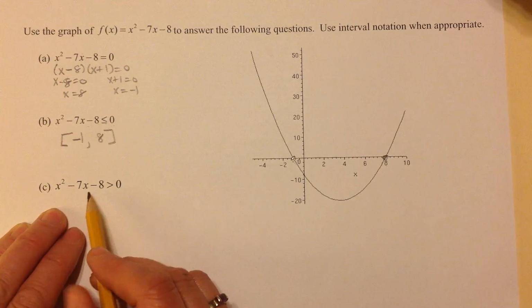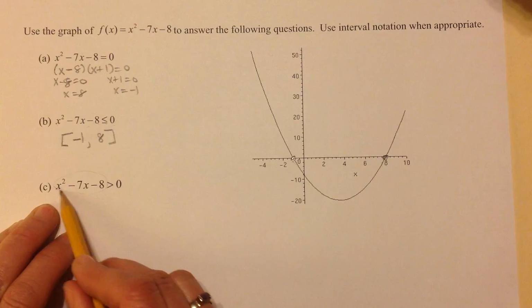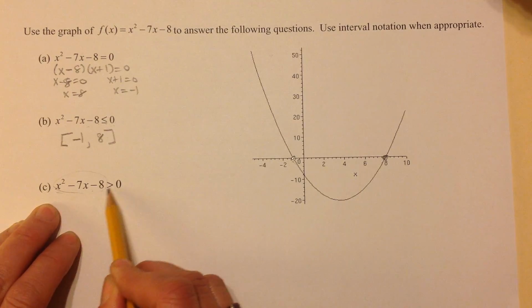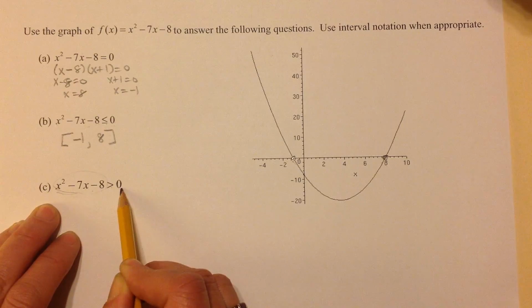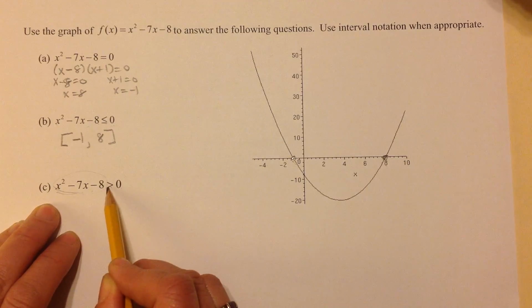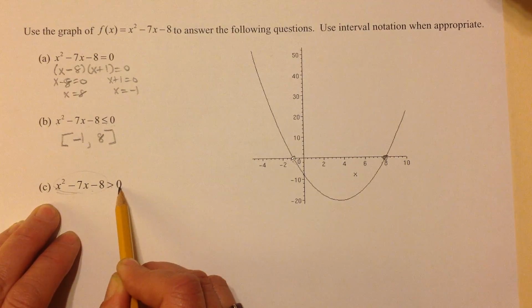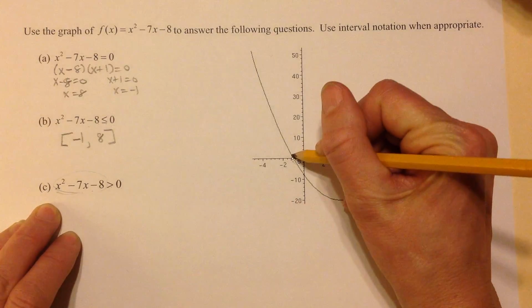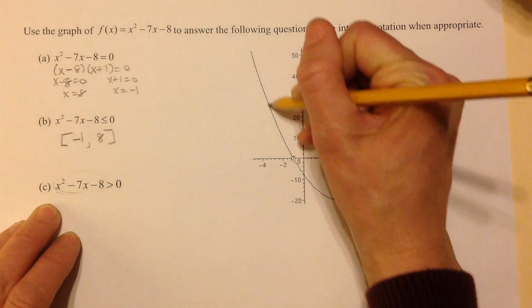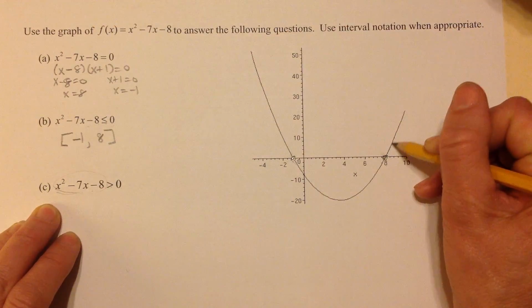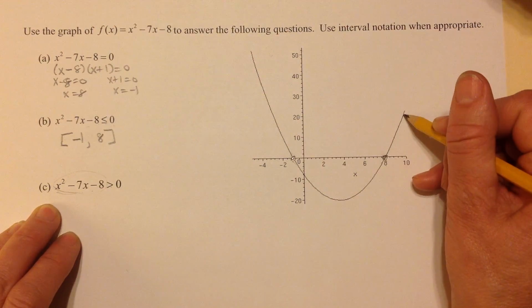Alright, how about part C? Again, this is representing the y value. When is the y value greater than 0? When is the y value above the x-axis? So that happens in two different regions on the graph. Here we have positive y values, and here we have positive y values.